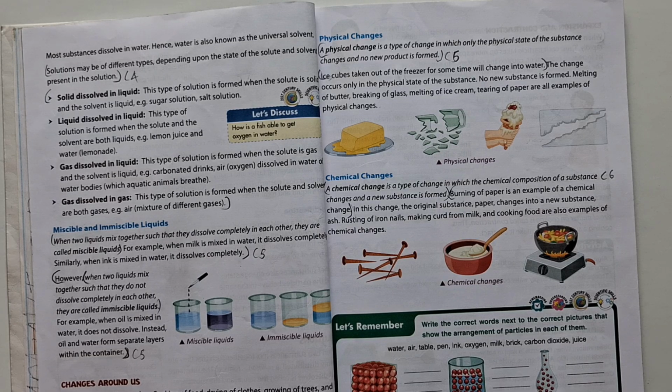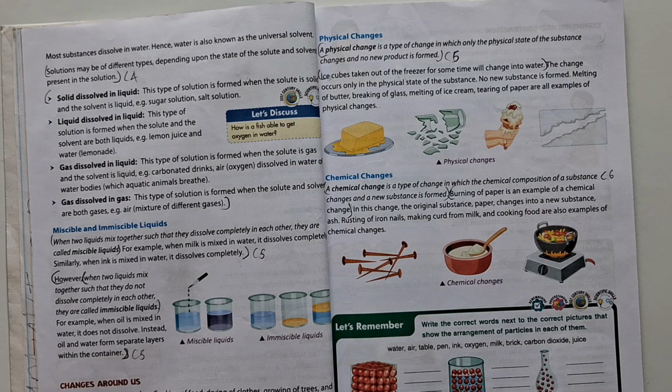Next one, liquid dissolved in a liquid. This type of solution is formed when the solute and the solvent are both liquids. For example, lemon juice and water, lemonade. Gas dissolved in a liquid. This type of solution is formed when the solute is a gas and the solvent is a liquid. For example, carbonated drinks, or oxygen dissolved in water of water bodies which aquatic animals breathe. Next one, gas dissolved in gas. This type of solution is formed when the solute and solvent are both gases. For example, air, a mixture of different gases.